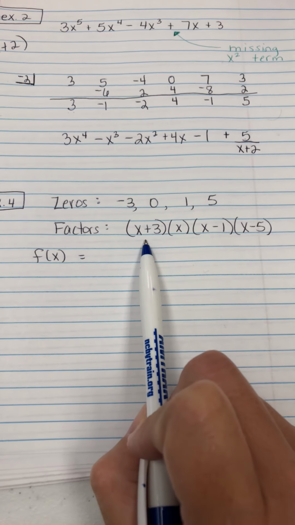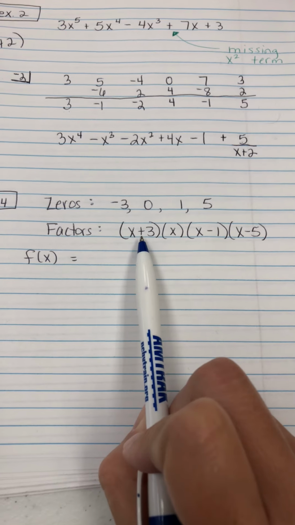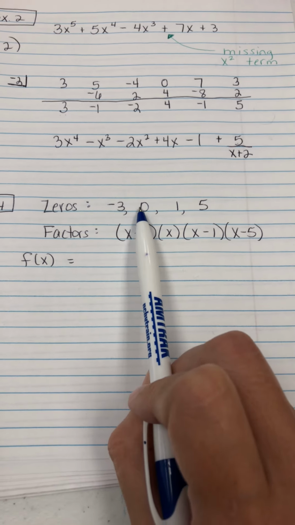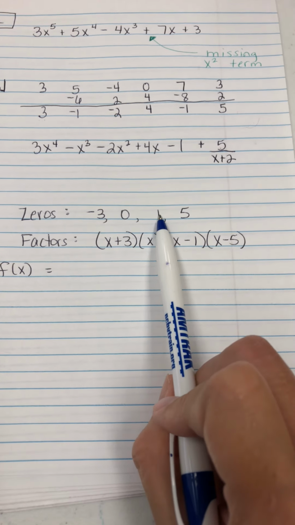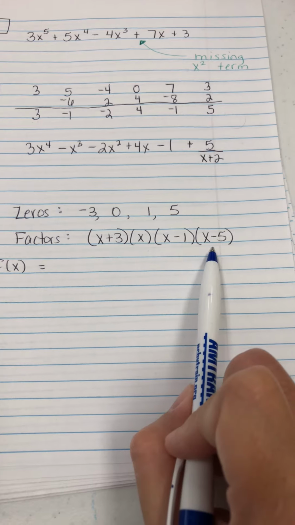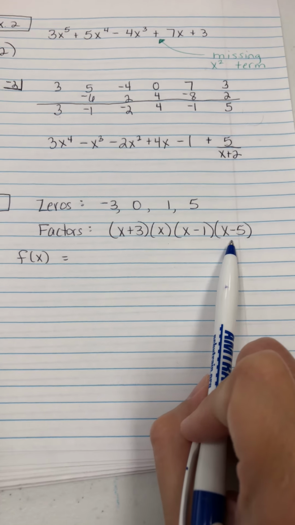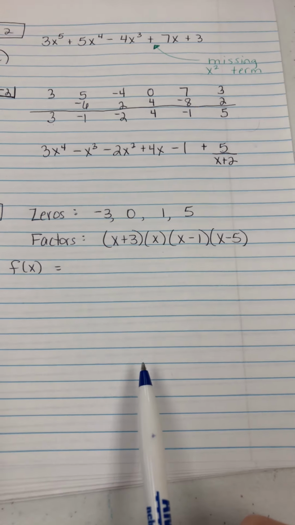So if the zeros in example 4, if the solutions are -3, 0, 1, and 5, that means if we work backwards, before we got the solution of -3, the factor was an x plus 3. If x is 0, the factor was just x. For a solution of 1, the factor is x minus 1. For a solution of 5, the factor is an x minus 5. Now all I have to do to come up with the original equation is just multiply all that stuff out.